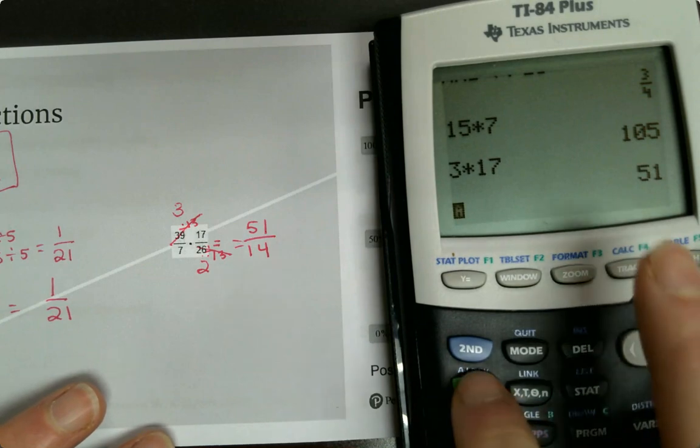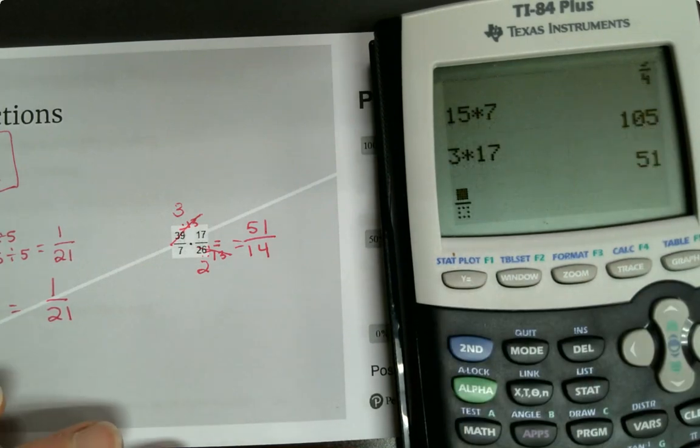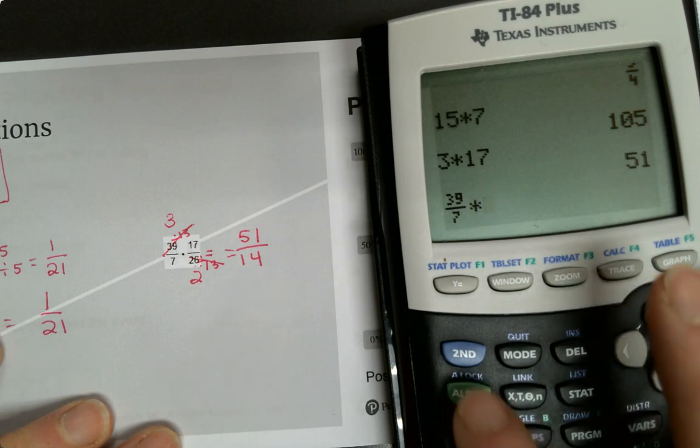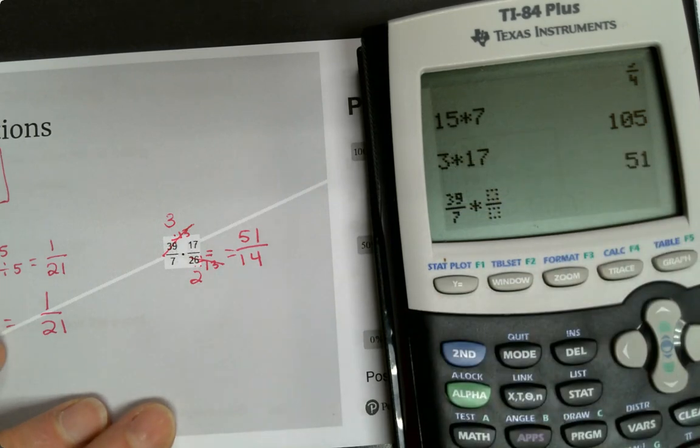If you want to put it in fraction form and multiply straight across like this in your calculator, you can do that too. I just want you to know how to do it by hand as well.